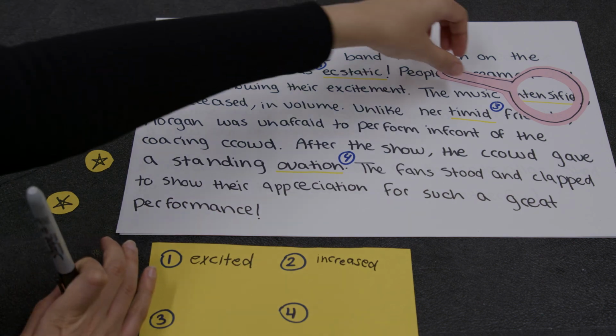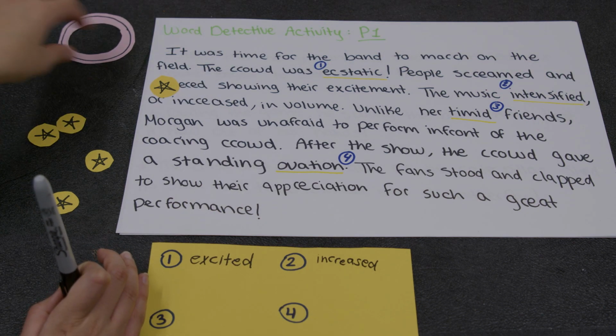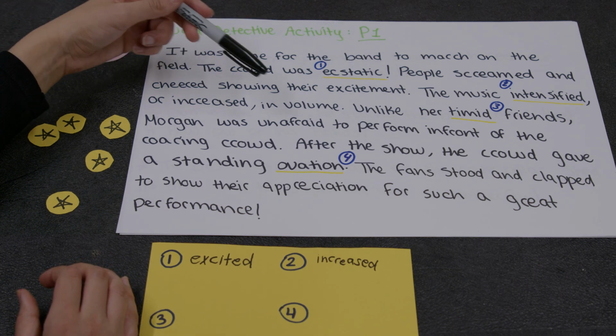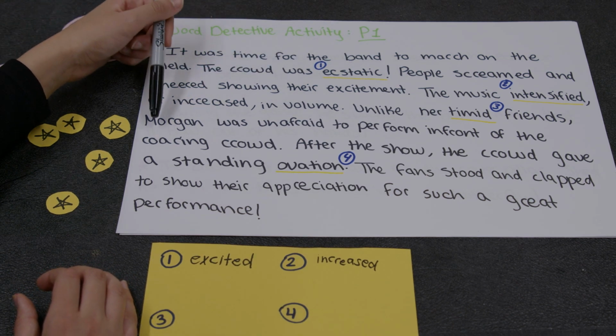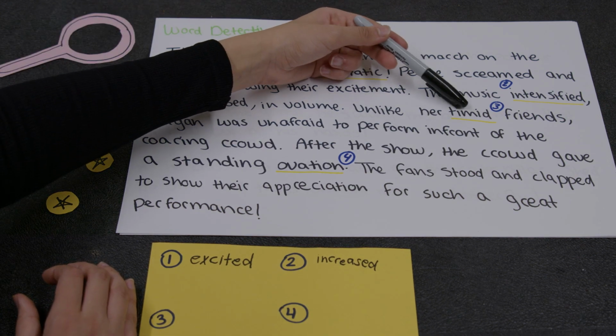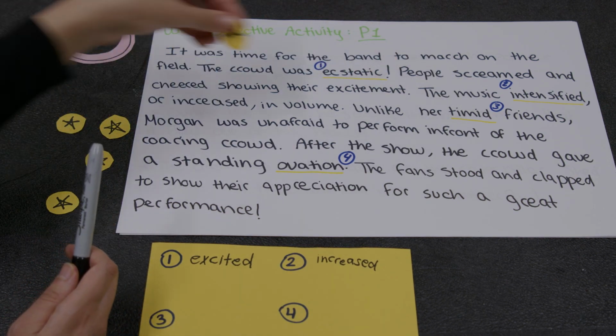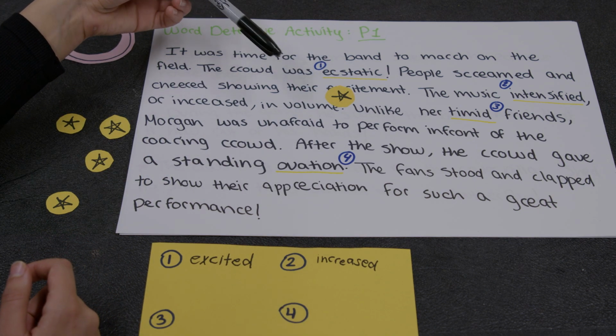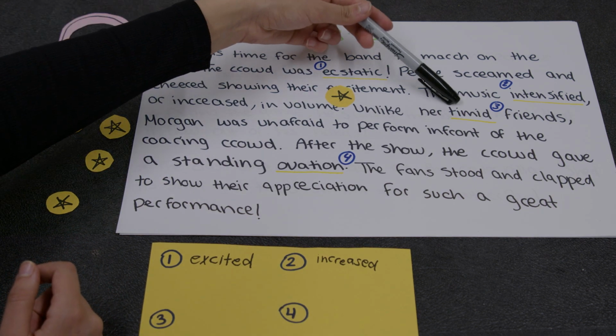So let's move on to the next word. It says, "Unlike her timid friends, Morgan was unafraid to perform in front of the roaring crowd." So the word that we want to know is timid. One of our clues is the word unlike, because it says that Morgan is not like her friends, which means that Morgan is not timid.